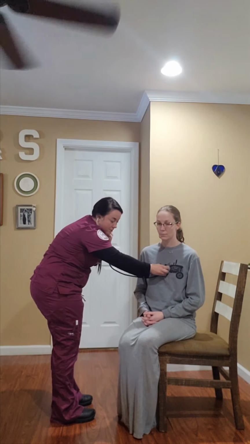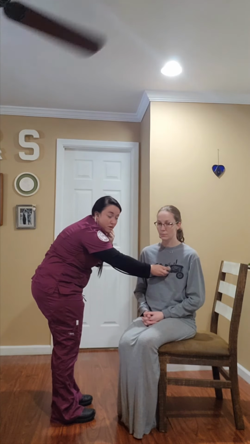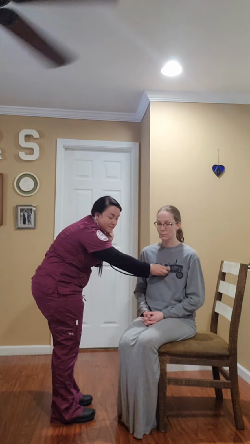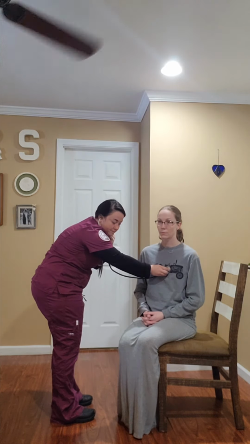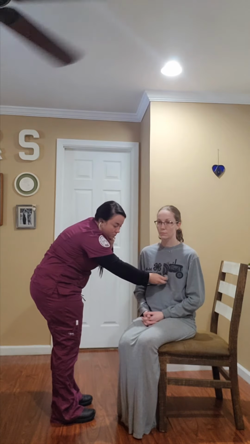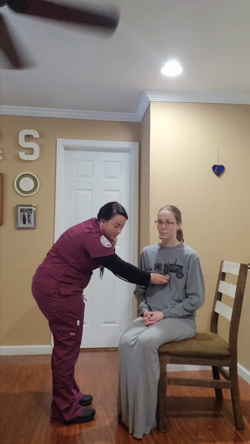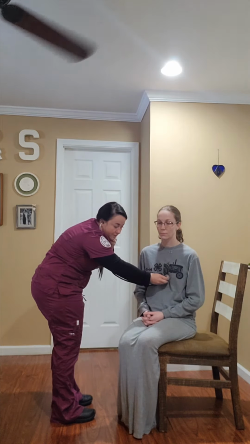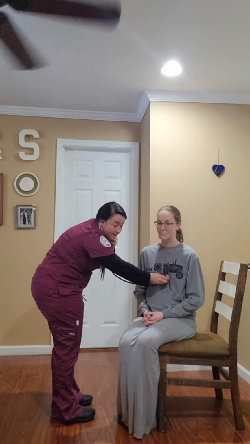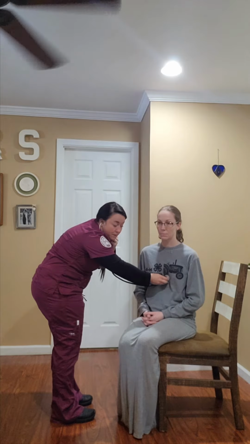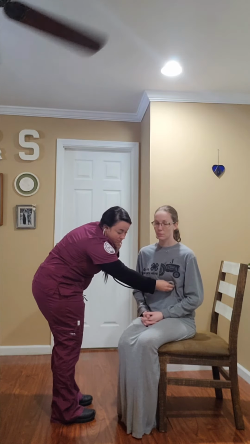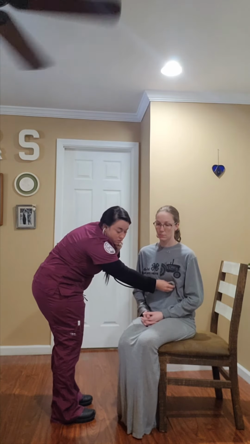Okay, I'm going to go to the 3rd intercostal space, right to the left of the sternal border, and this is her Erb's point. S1 and S2 should be equal here. Alright, I'll move to the 4th intercostal space to the left of the sternal border. This is the tricuspid valve, and S1 should be louder than S2. And then I'm going to go back to the mitral valve in the 5th intercostal space, where S1 should also be louder than S2.